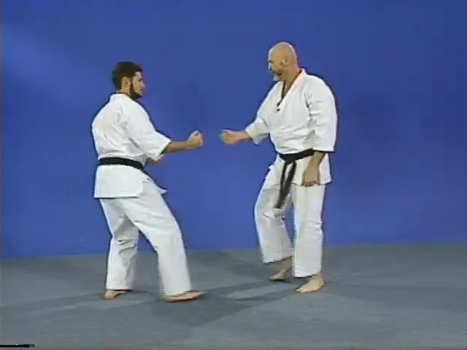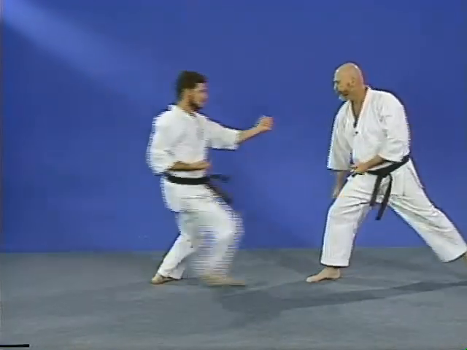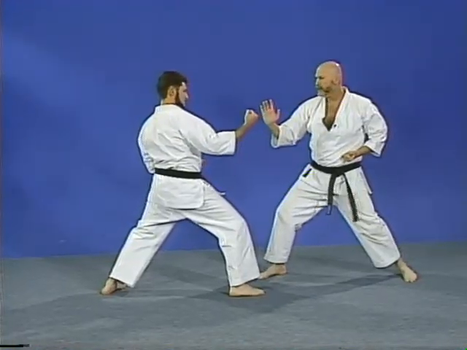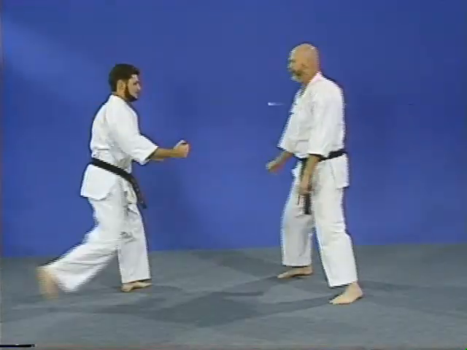So it must be done. Okay, this time go straight on. Go. Right. Block and counter with good timing and distance. And back up. Good.